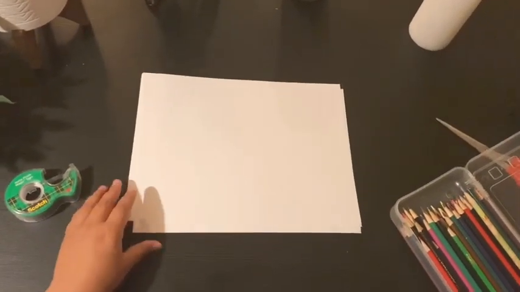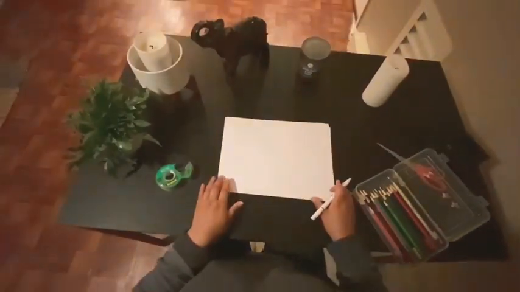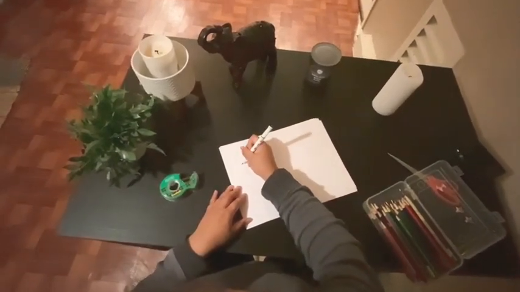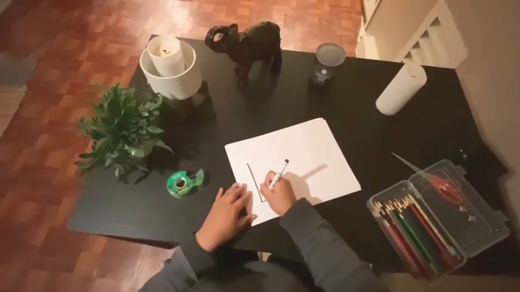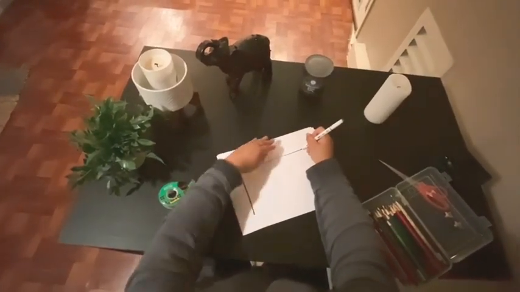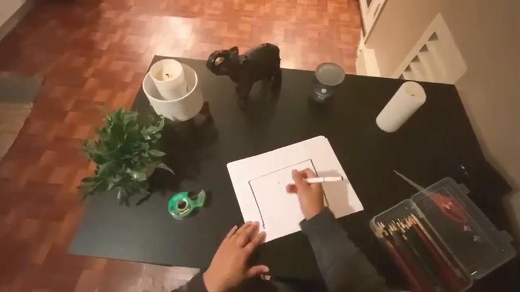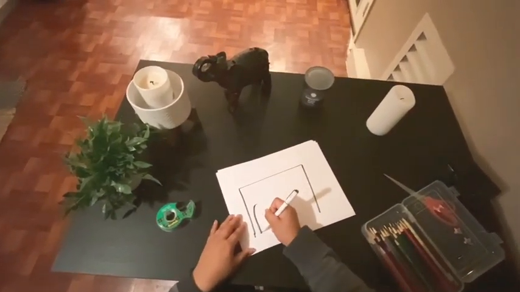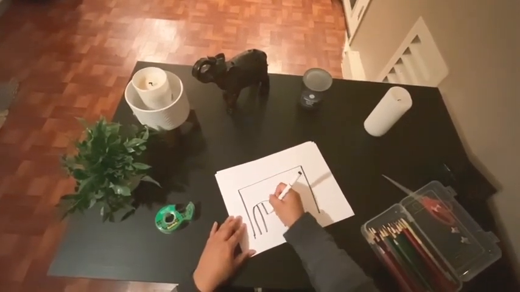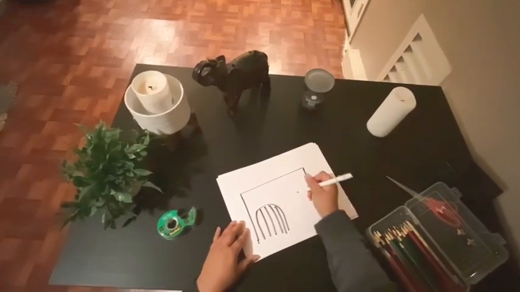Now I want you guys to think of the different things you want in your town. I just thought about the different things that I already see in my town. So I started by drawing a square on my paper. And then I added a gate. Now let's see if you guys can guess what I'm drawing. There's a gate, and then there's a little window on the side.